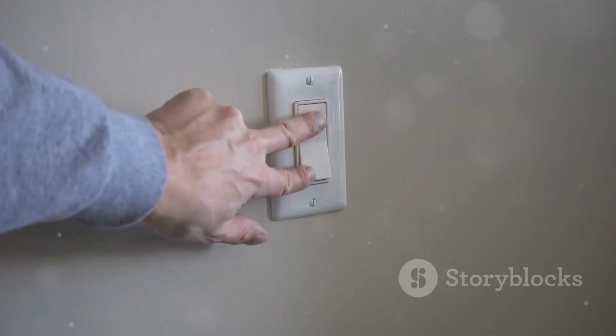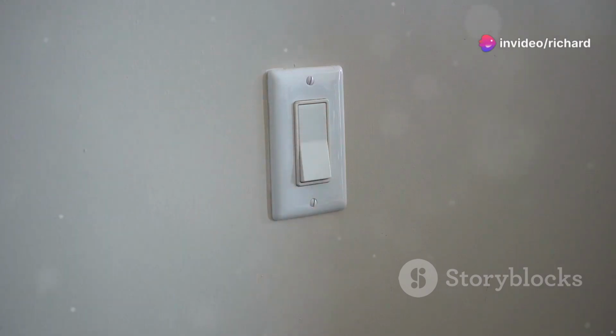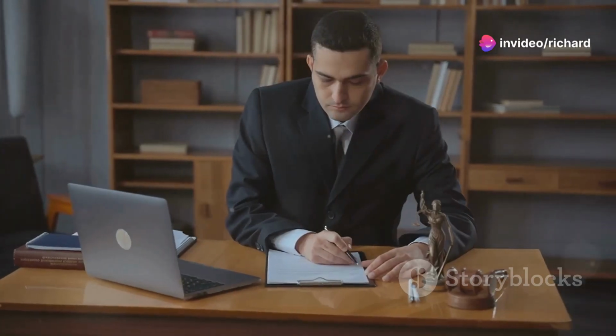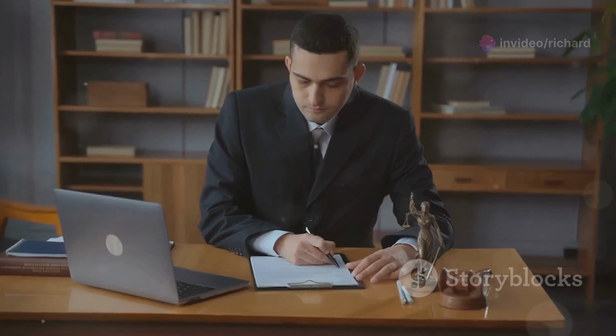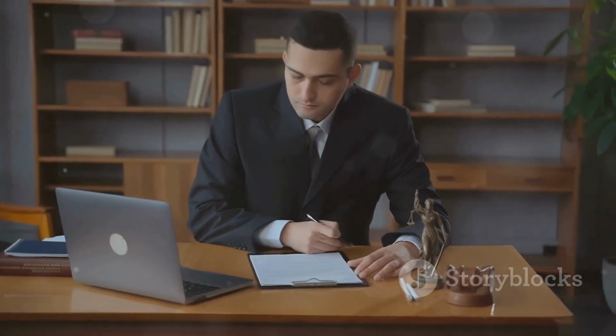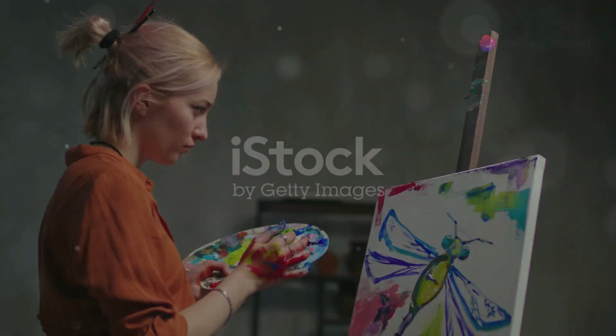Remember, the best software is the one that feels most comfortable for you. It's important to find a program that suits your workflow and artistic style. Don't be afraid to try out different programs until you find the one that feels just right. Your digital art journey is unique, and the right tools can make all the difference.